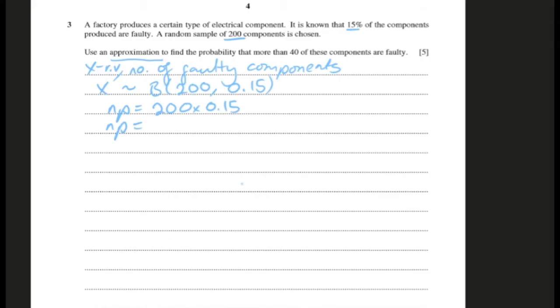And we also have to find NPQ, which is 200 times 0.15 times 0.85, which gives us 25.5.